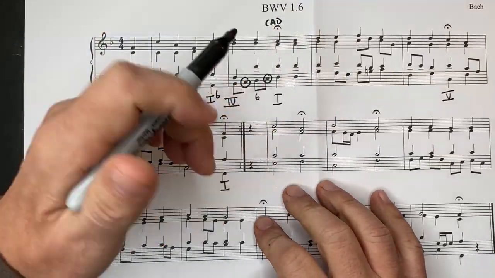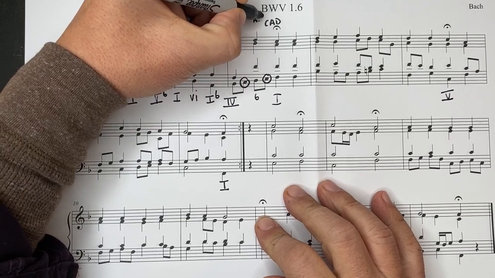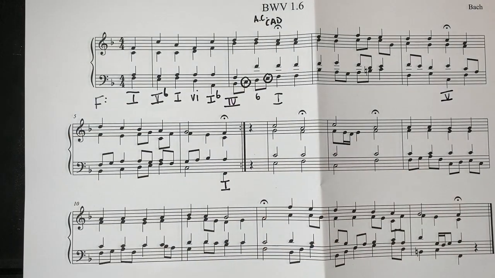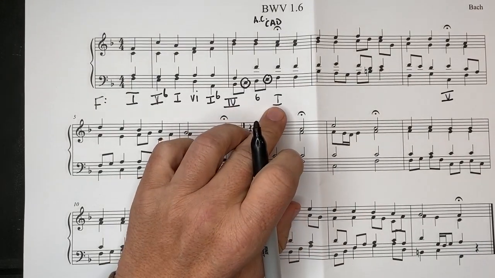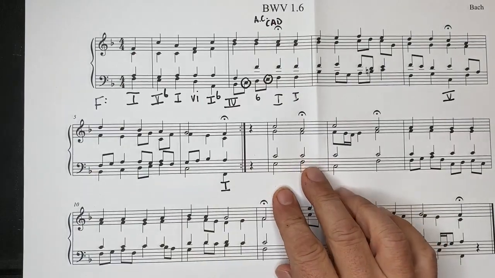This is a cadence or stopping point. It's got a 1 chord right there. We would call this an authentic cadence. Later we'll talk about why it's perfect or not perfect, but don't worry about that. Just note that it stops on a 1 chord here. This is identical right there, okay?